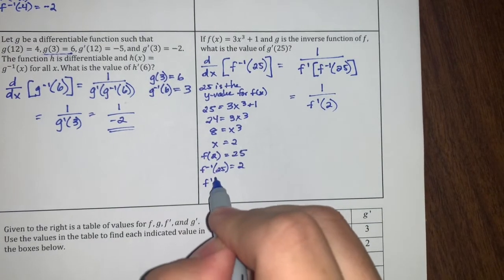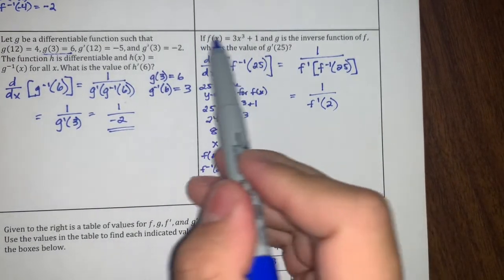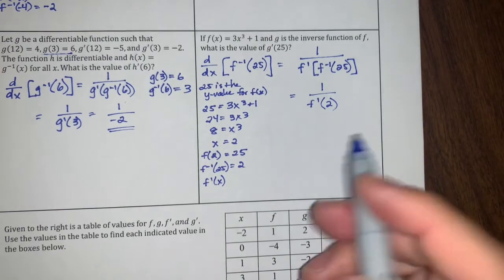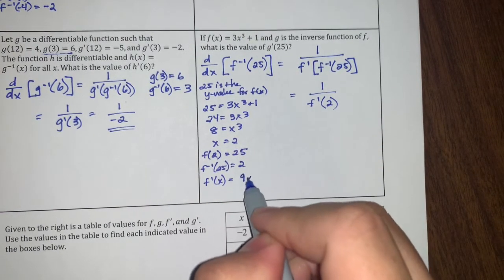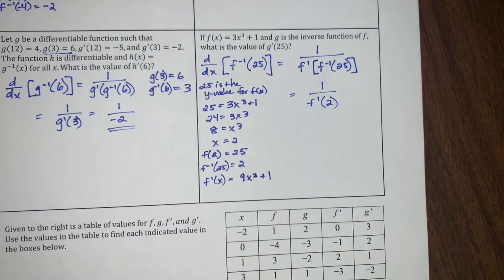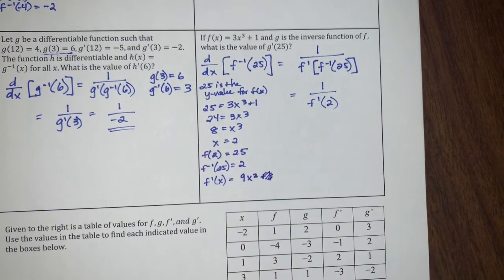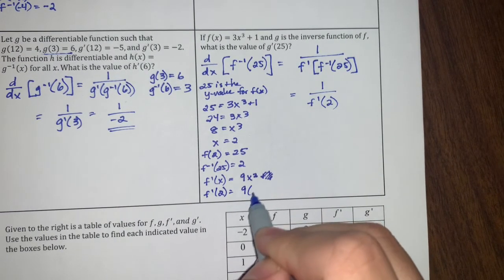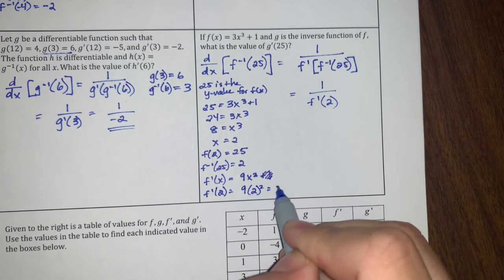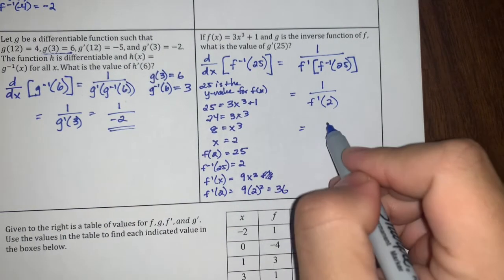Well, I know that f prime of x, I have to take the derivative like we have been doing in all of chapter 2. The derivative of this is 9x squared, plus, no, the derivative of 1 is going to be 0. Sorry. And so then f prime of 2 is equal to 9 times 2 squared. So 9 times 4 is 36, and that is my final answer.